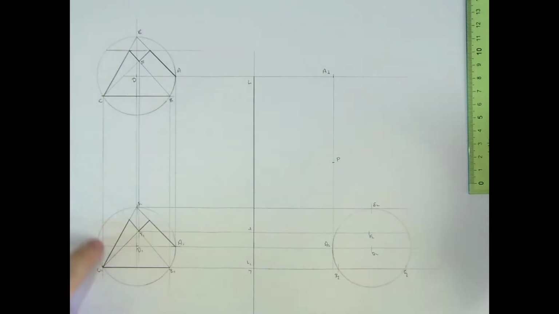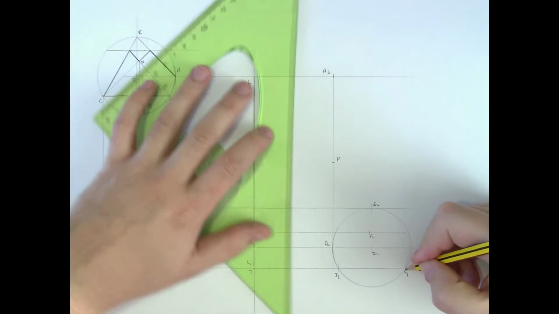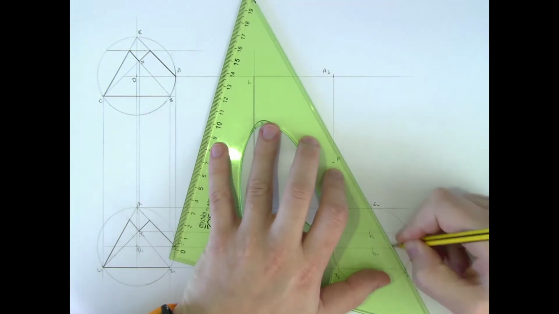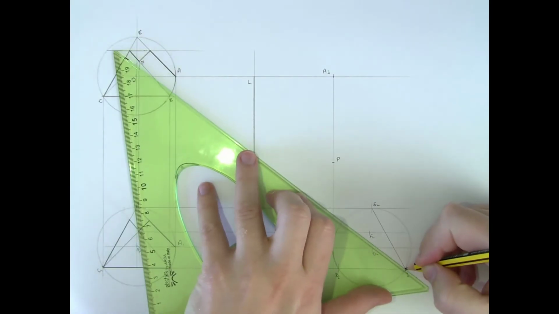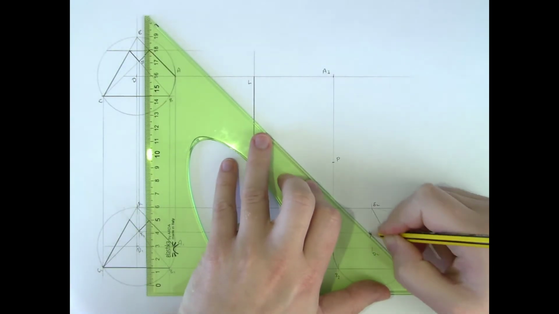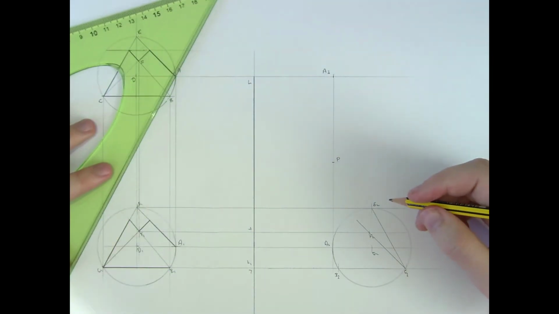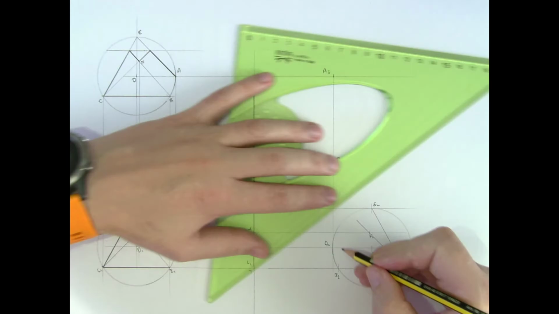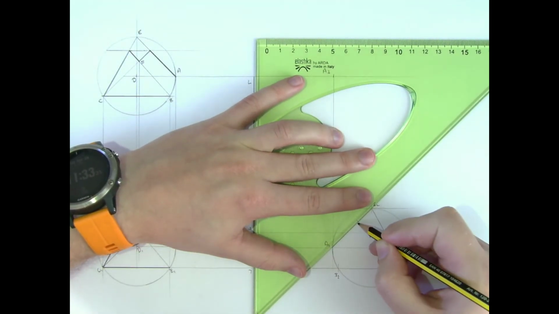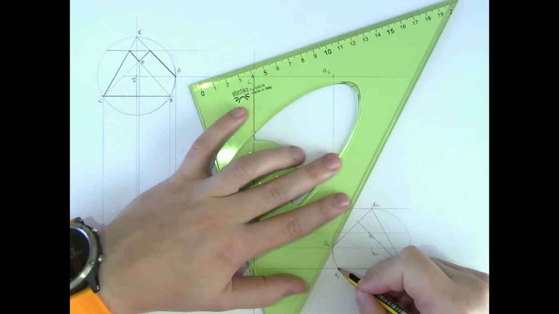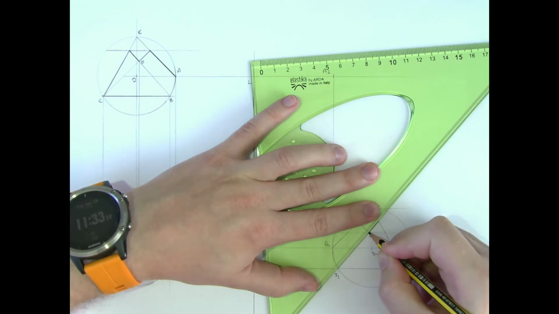So again, copying what I did over here, C joined to E lightly first. C joined through F. A joined to E. Give me that point. And finally, B2 joins through F2, giving me the other peak.